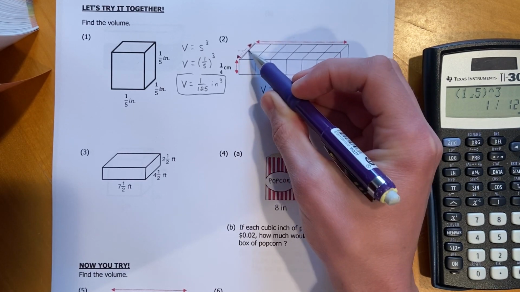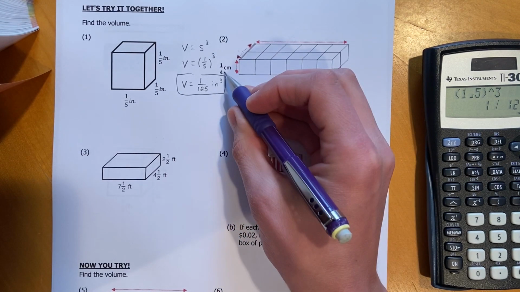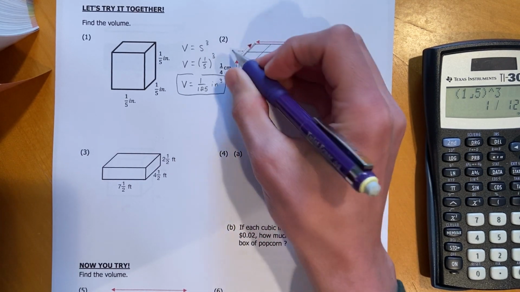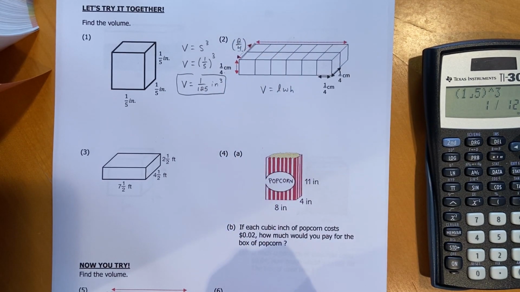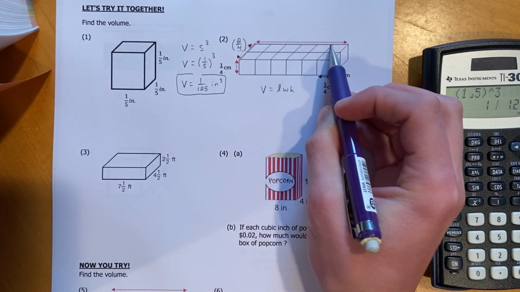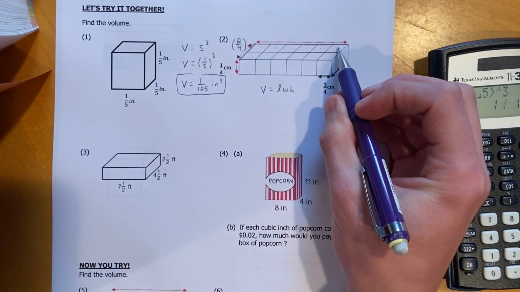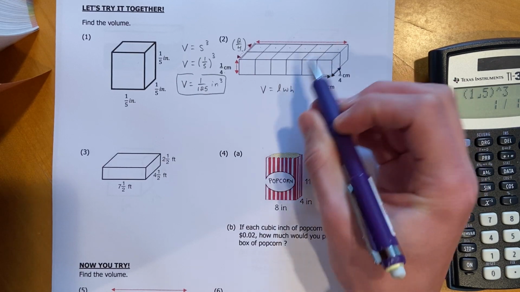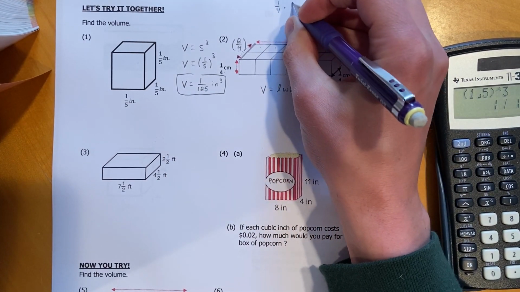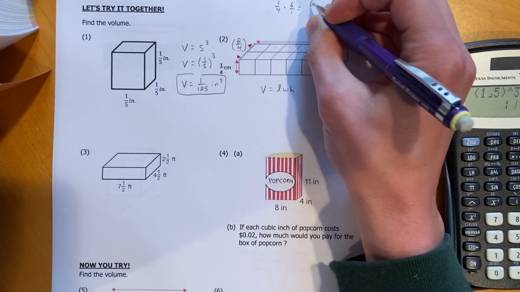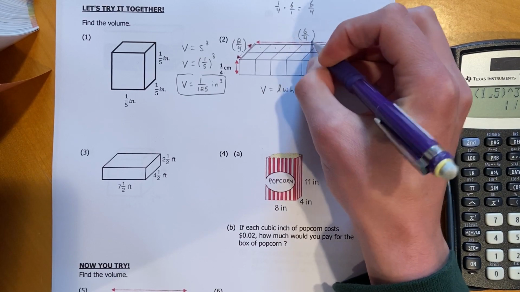That makes sense. But let's just say this is the width that I'm pointing to here. That's 2 cubes in width. So that's 1/4 plus another 1/4 to make 2/4. Now our length, that's a whole bunch of cubes. 1, 2, 3, 4, 5, 6. 6 1/4 cubes, or 1/4 times 6, is 6/4. So this length is 6/4.